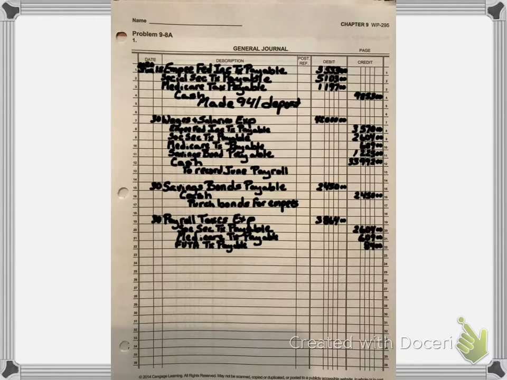And SUTA tax payable is going to be credited for $560. The total is $1,258.67. Again, make sure that your entry balances, so you know you've made a mistake if it doesn't balance.